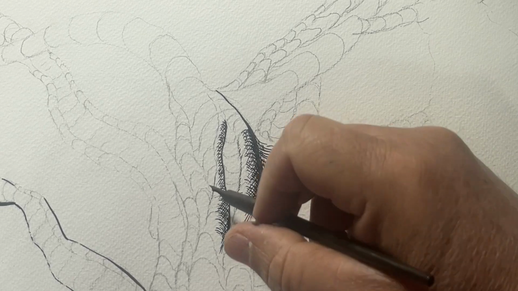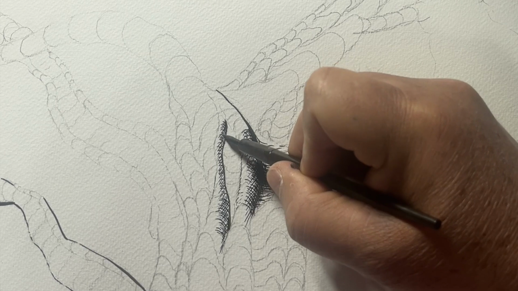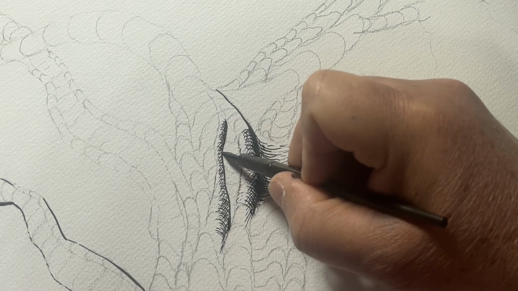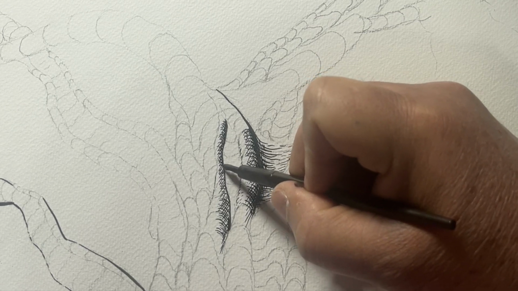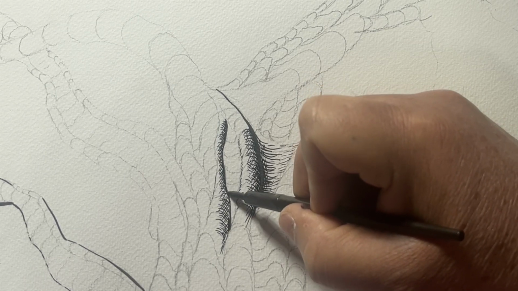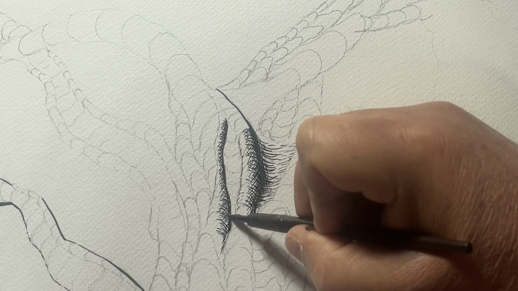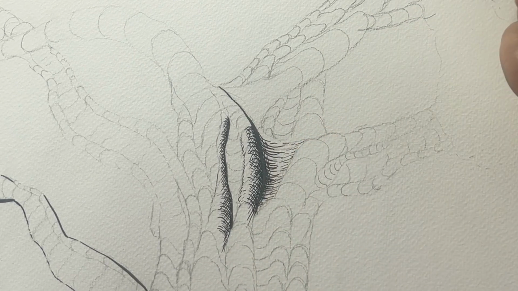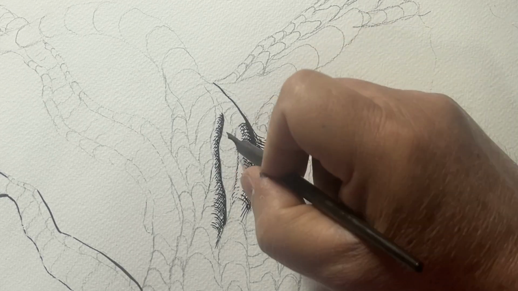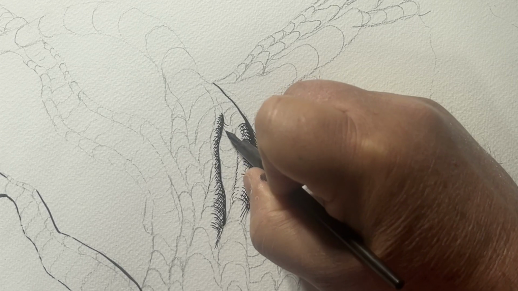Okay. Now normally I would let that dry a little bit, but for the sake of demo, right here where the brush line and the nib lines meet, I want to make sure that I break that up a little bit. Get a really nice transition. Okay. And then follow the same thing that I did here over here. So I'm going to come down, over, down, over.